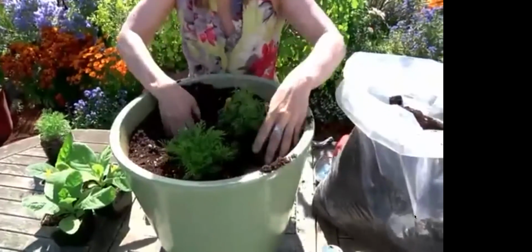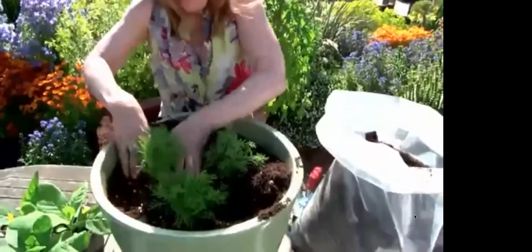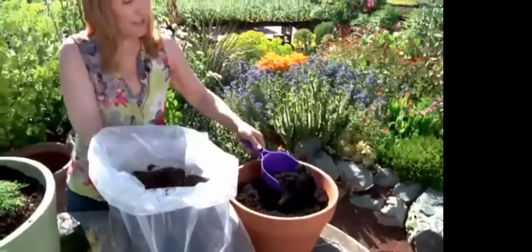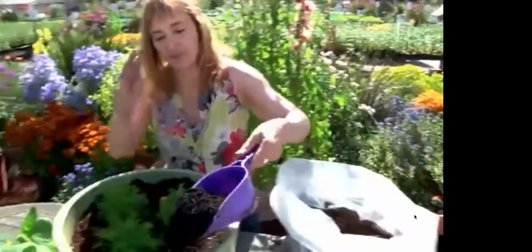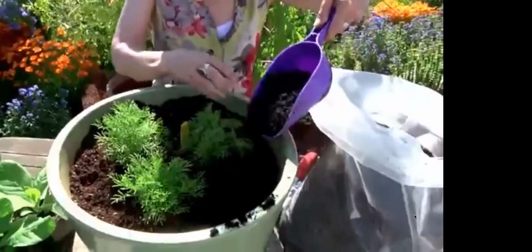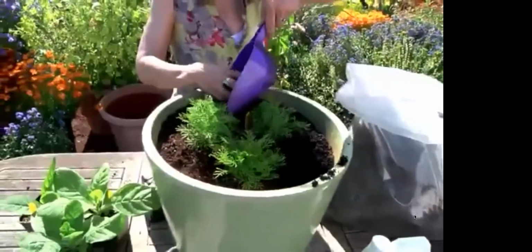See, making some space in there. There we go. We use the grapeseed compost here at the nursery, but any good compost will do. And just put a little compost. That gives them a little extra boost. It won't burn them, it won't hurt them.